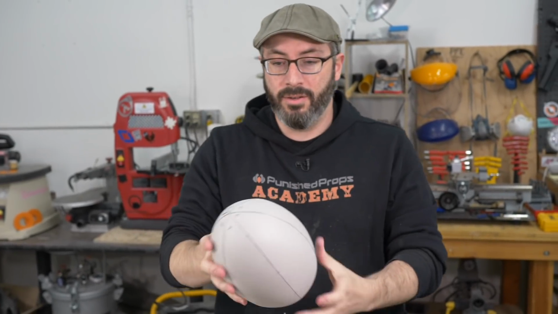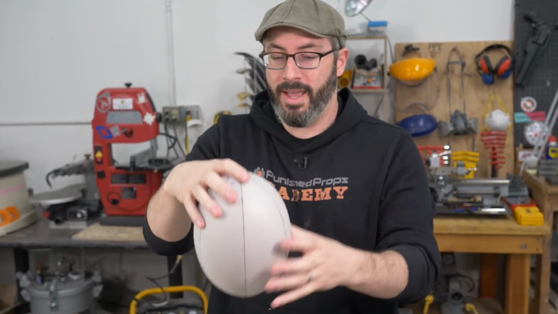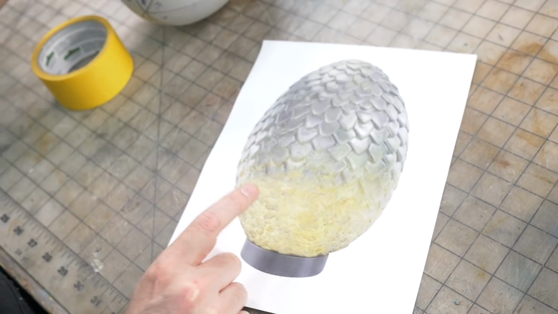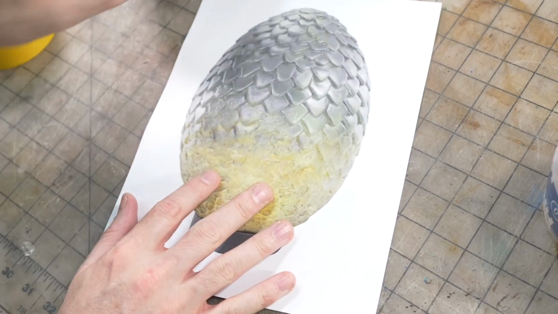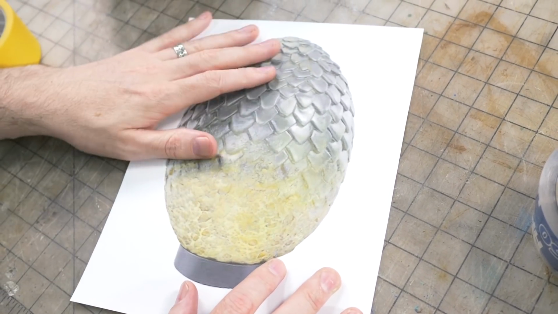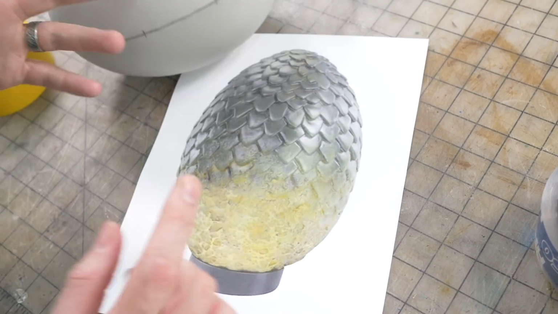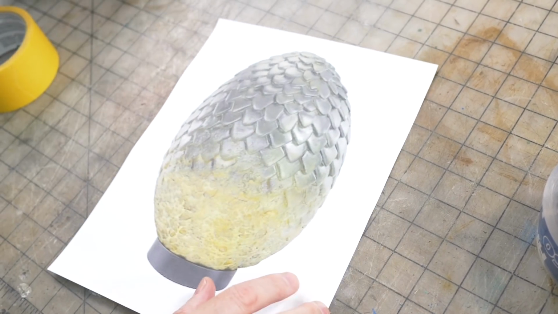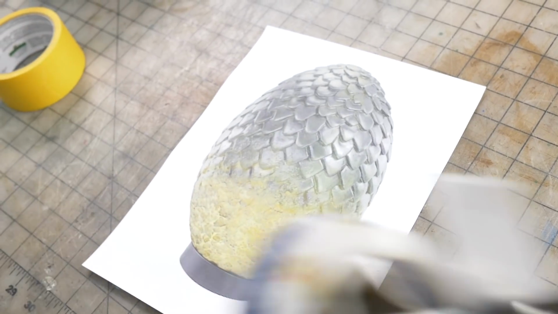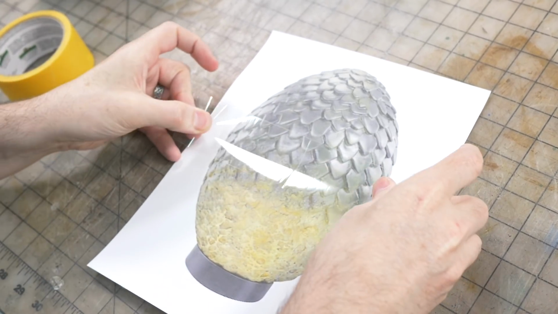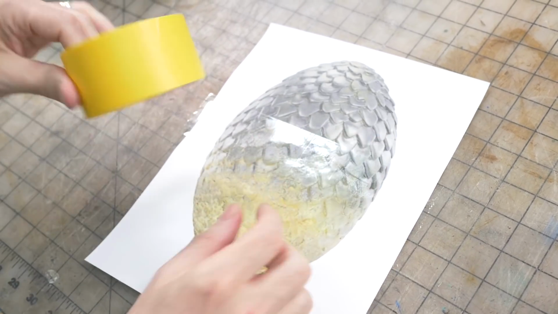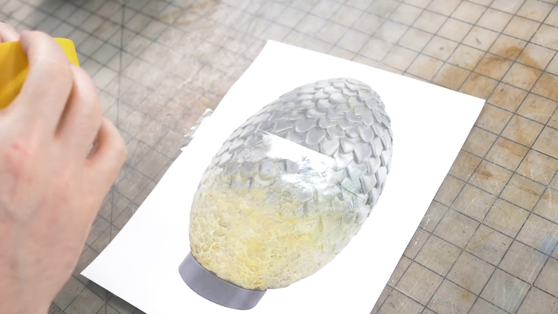The next thing I need to do is figure out all the scales that are gonna come down over the top. This is a photo reference of, I think, an officially licensed dragon egg from Game of Thrones. And I printed it out about the same scale, so I can take a pattern off of them, and they should be the right size. To do that, I'm gonna put down more packing tape over the area that I want to pattern, so that when I lay down my masking tape, it'll peel off without wrecking the printout.